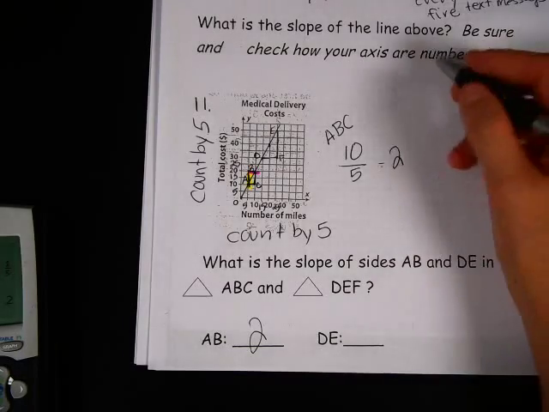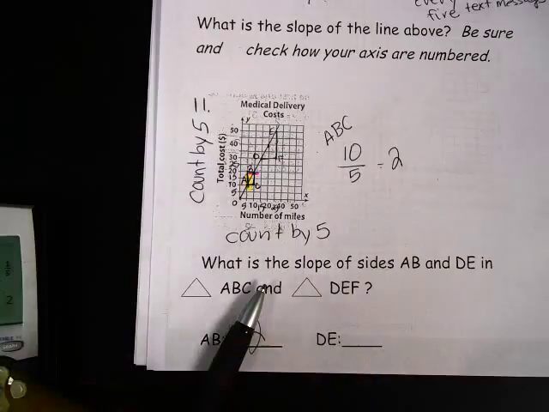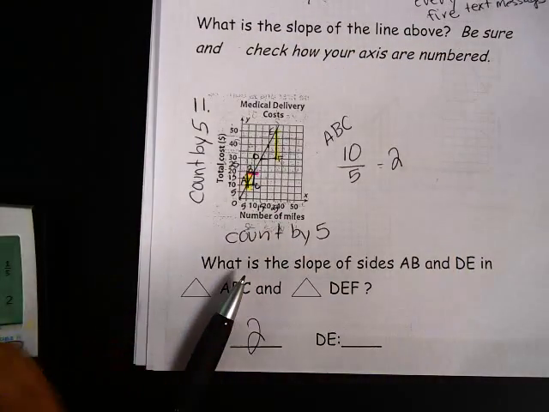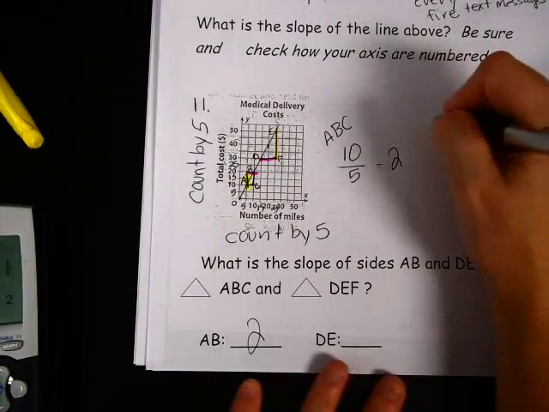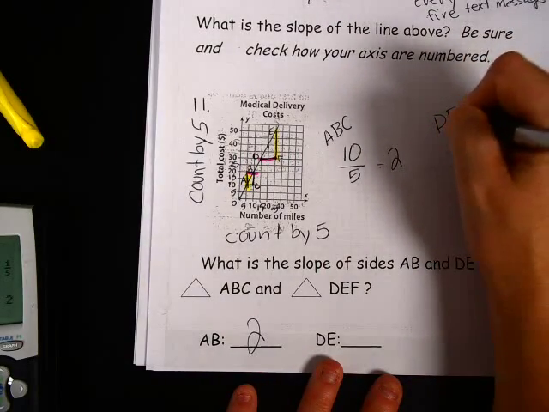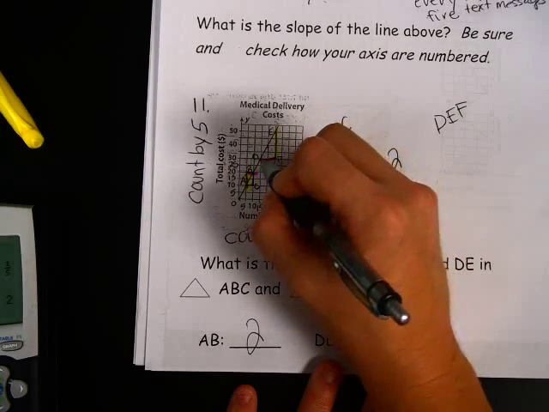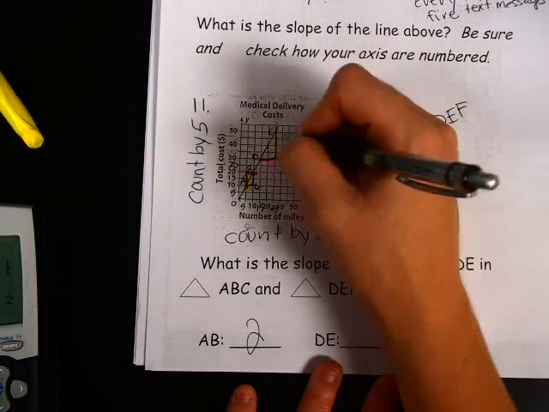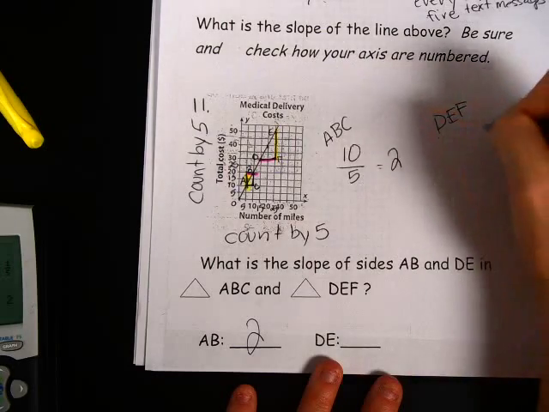Now let's try this one. And we can do it the way they did it. Rise over run. It's negative this time. And this is D, E, F. Okay. So my run is negative. I got to count by fives. 5, 10, 15, 20.